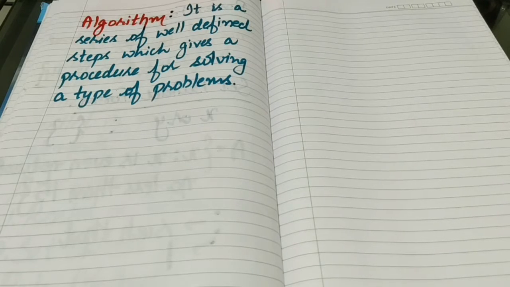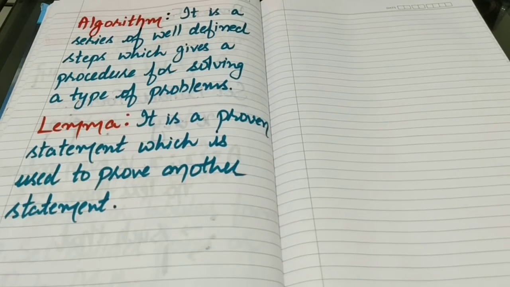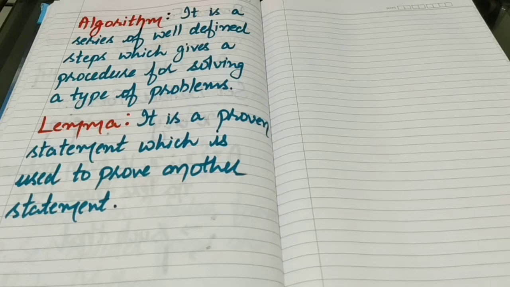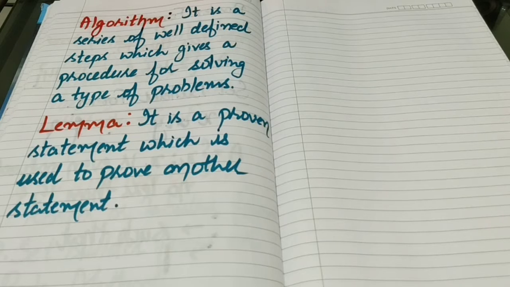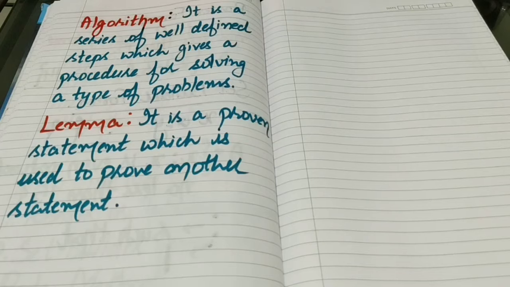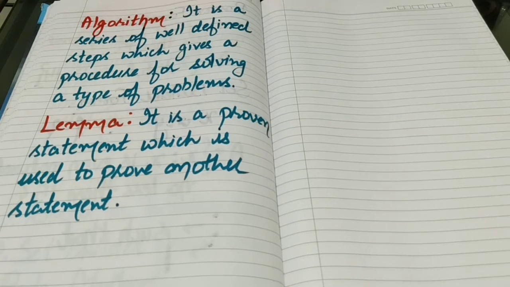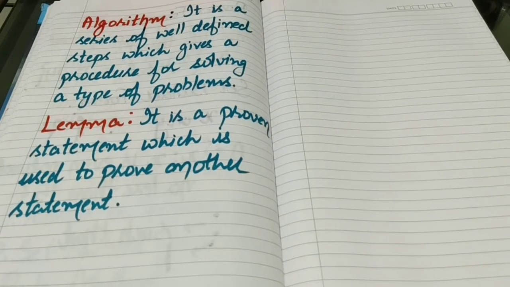Now next thing is lemma. Lemma is a proven statement which is used to prove another statement. Sometimes we use the result by angle-sum property of triangles. Sometimes we use the result linear pair. In class 9, we were using the result by using midpoint theorem. Even we use by using central angle theorem. We use these statements to solve some other statement.